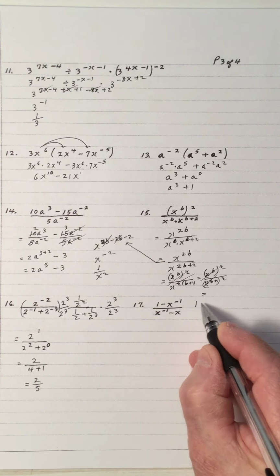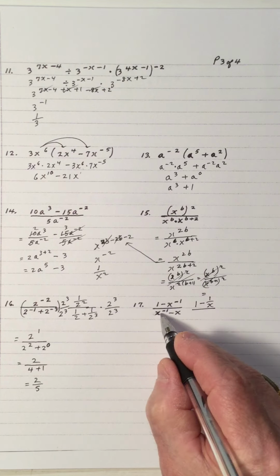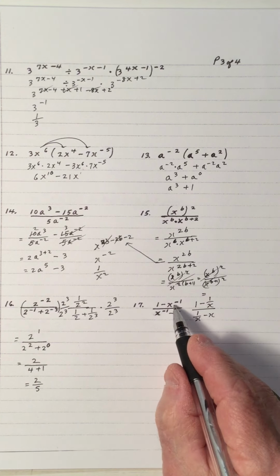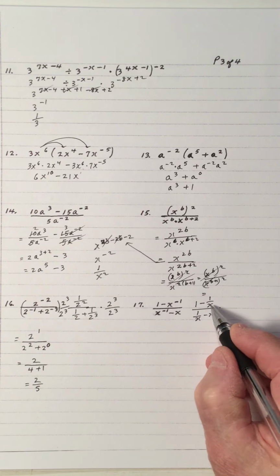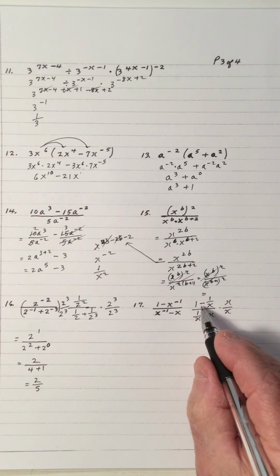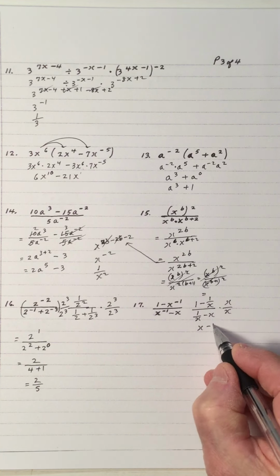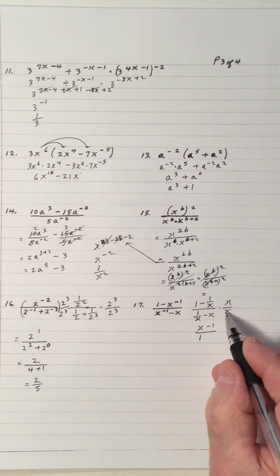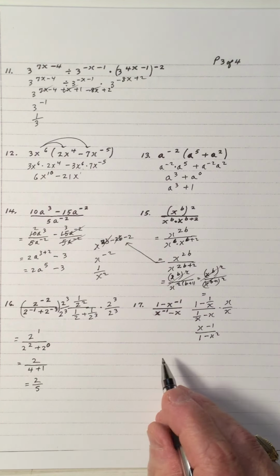Notice this is 1 over 1, subtract 1 over x. And this is 1 over x, subtract x. Because it's a negative exponent, it's 1 over. This is a negative exponent, it's 1 over. So the common denominator is x. So if you multiply this by x, x times 1 is x. 1 over x times x cancels out to give you a 1. 1 over x times x is 1. 1 over x times x, the x cancels. Negative x times x is negative x squared.